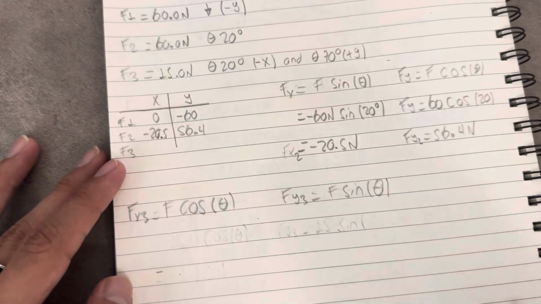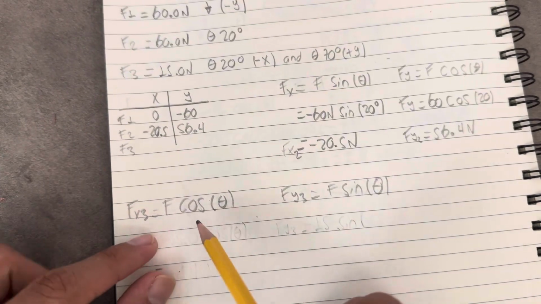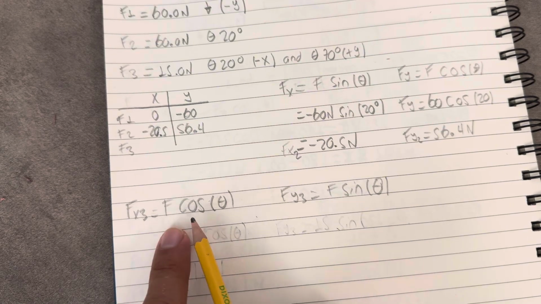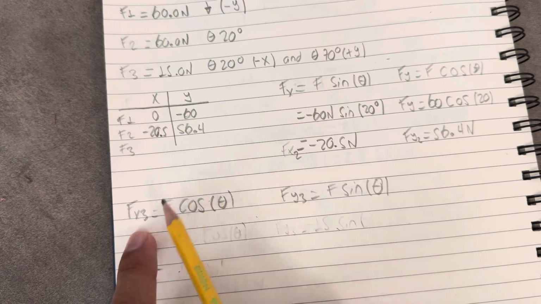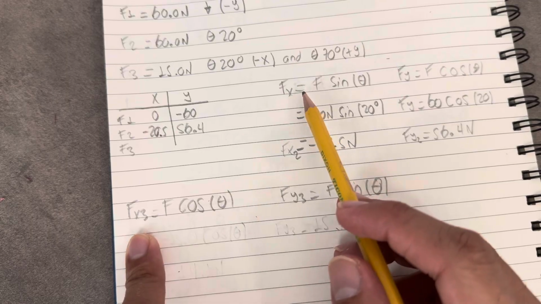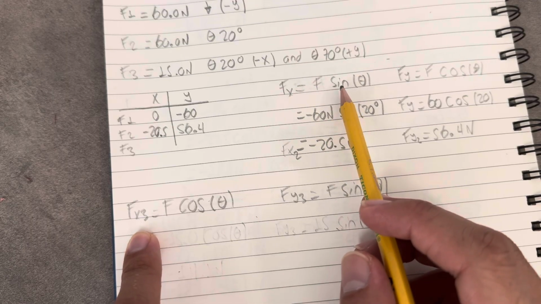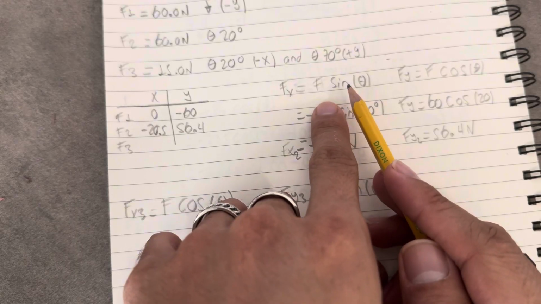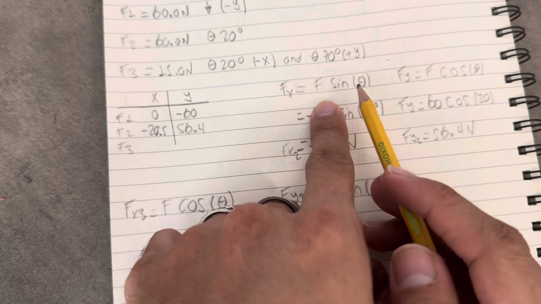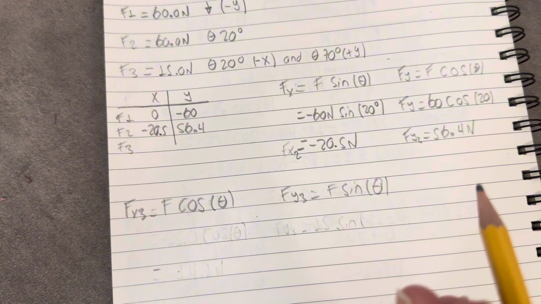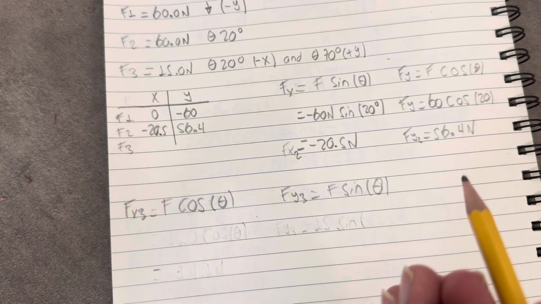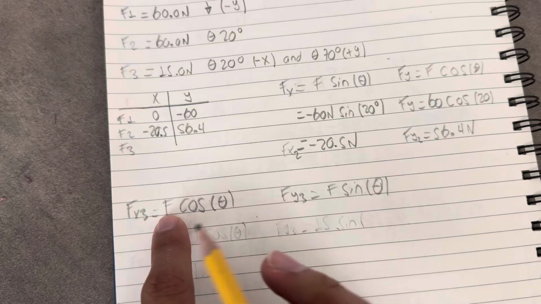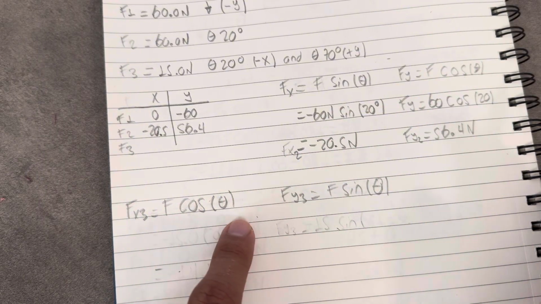The reason is that for Fx3 we're using cosine for the x component, but for F2 we're using sine. We used sine on force number 2 because we're going through the vertical axis, but right here we're using the horizontal direction.